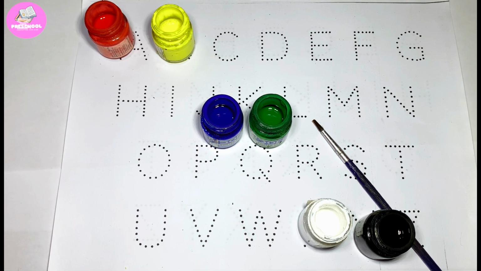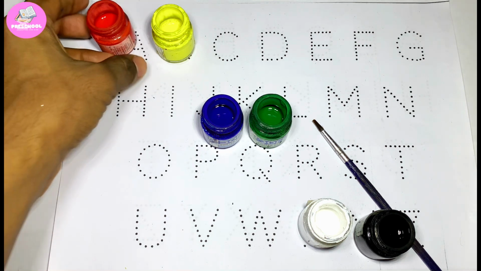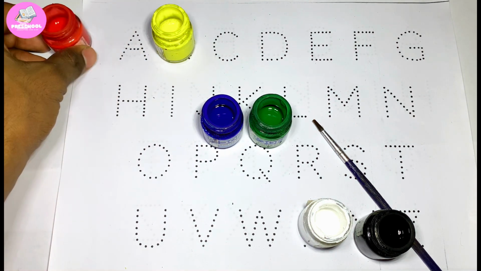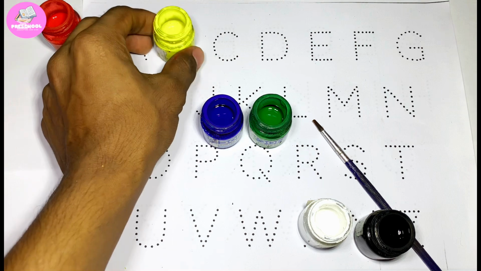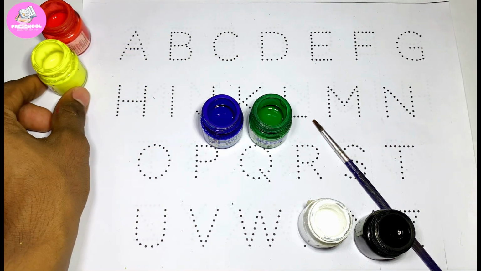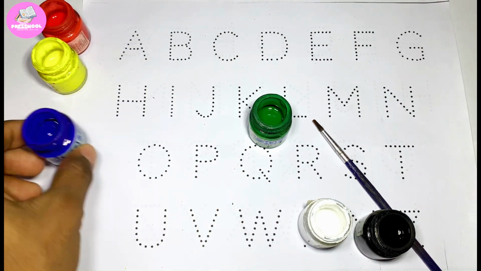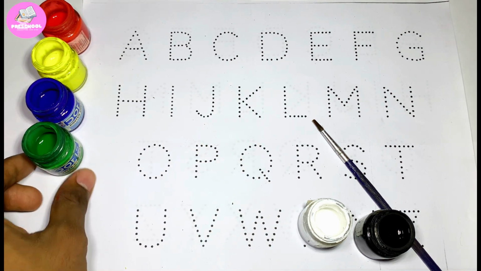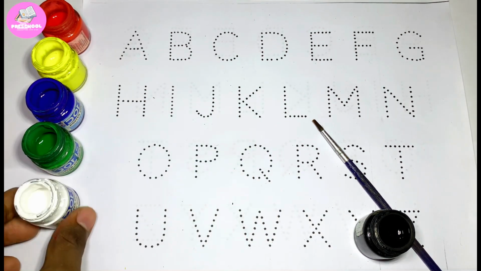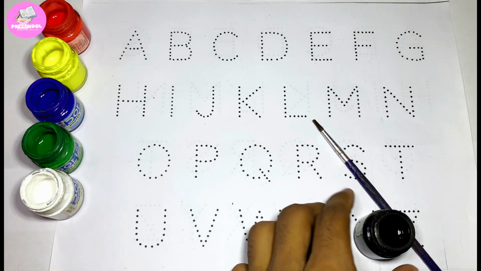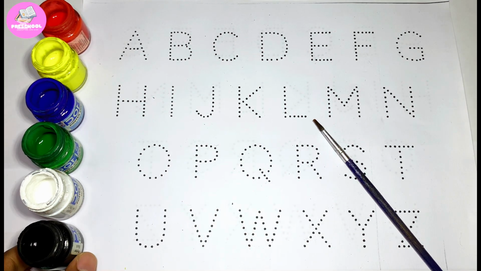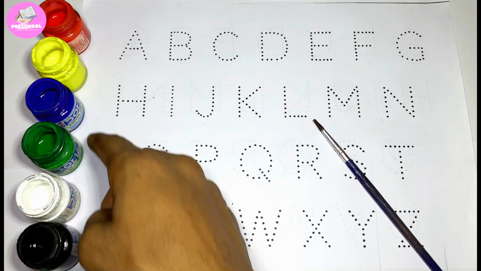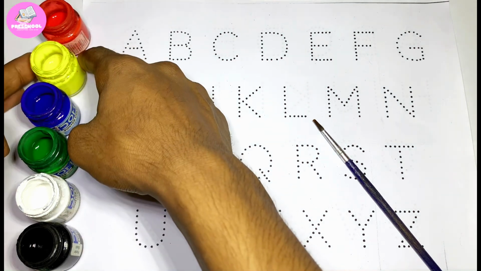Today learn capital letters alphabets A to Z. Kids, colors name: red color, yellow color, blue color, green color, white color, and black color. Kids, now coloring alphabets A to Z.